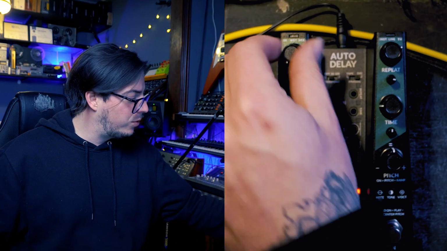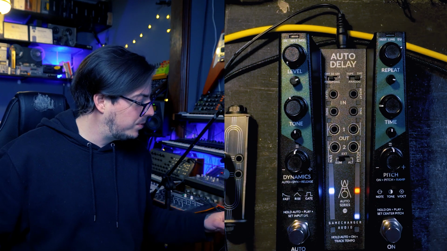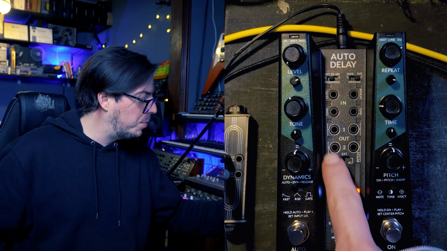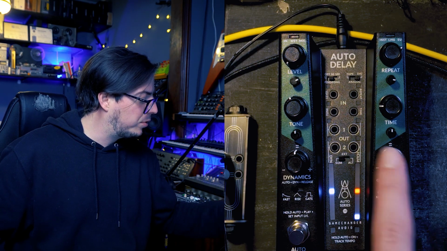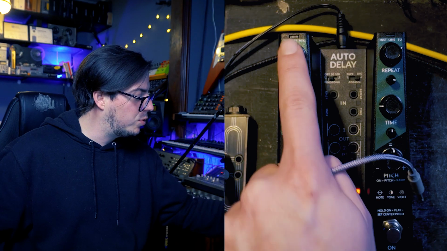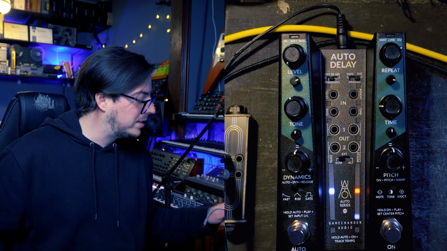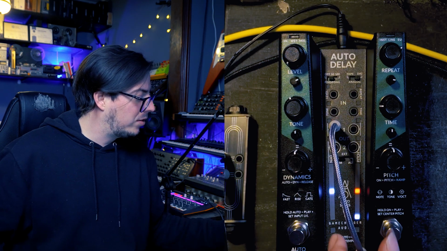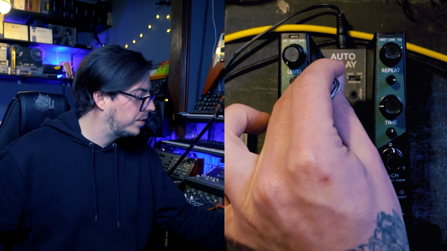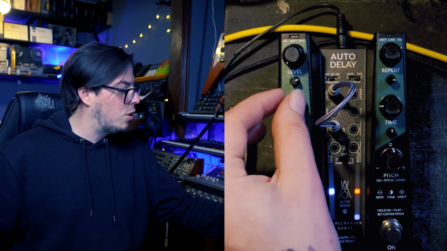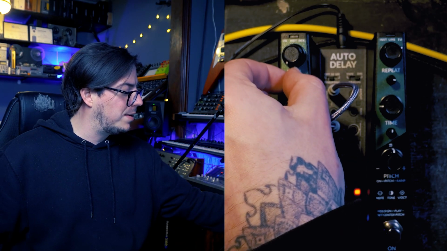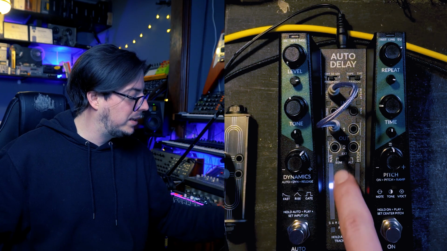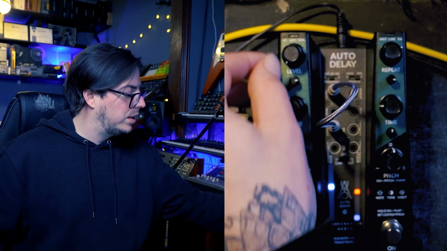Well, we set the level or the mix all the way down, and we're going to patch in. We have 2 outputs for the dynamics and 2 outputs for the pitch, and then we have inputs for level, tone, repeat, and time. So let's plug in the output from the dynamics and let's go into level.